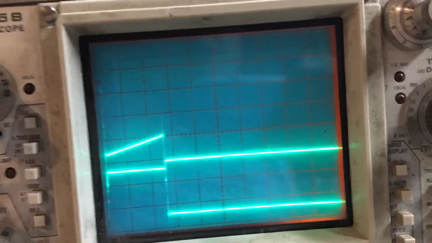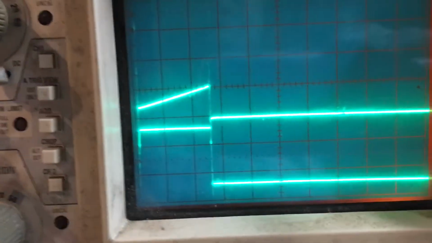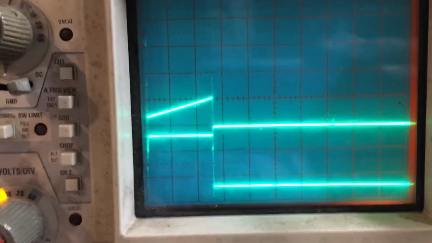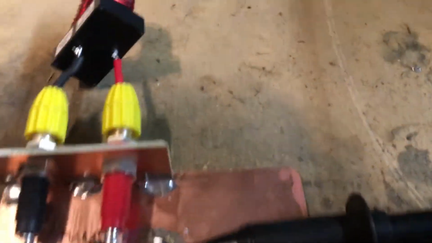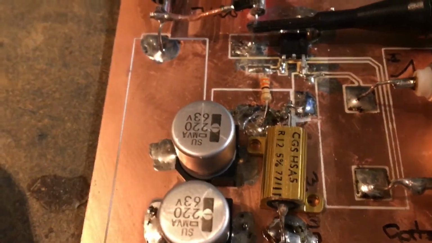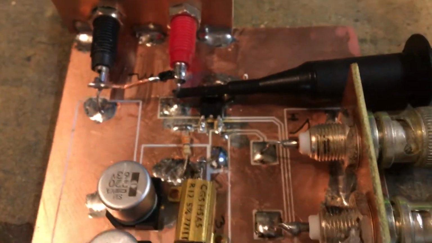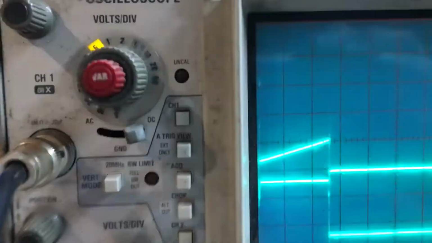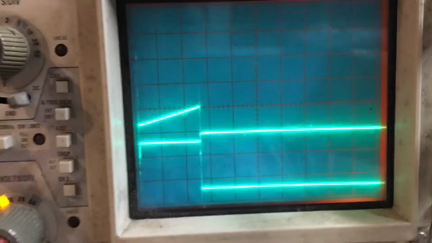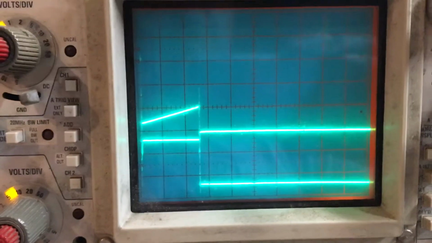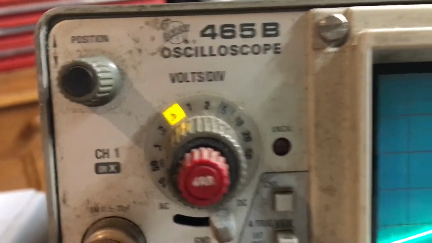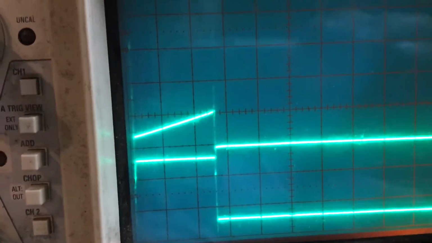So on the screen at the moment, the top trace is the voltage developed across the source resistor, which is this one here, which is a 0.012 ohm. That voltage is the current through the inductor, and the bottom trace is the pulse waveform. The top trace is set to 0.5 volts per division, so that's about 500 millivolts at the moment.